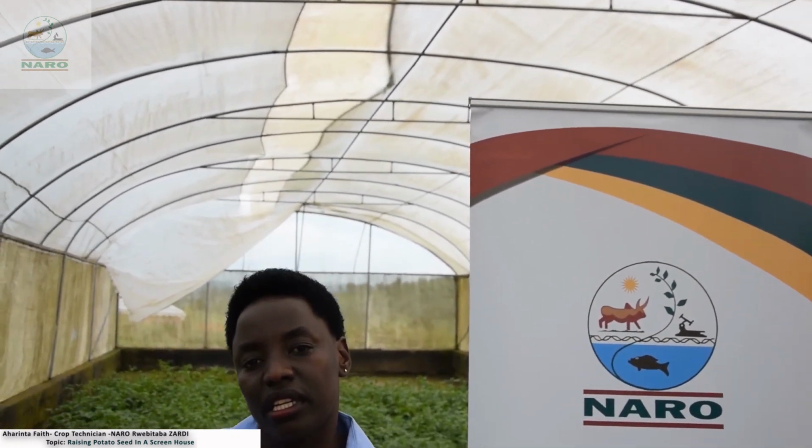It is actually the destruction of the foliage, the green vegetation. When you know that the plant has reached maturity, that is when you come and slash it off, mainly to harden the tubers. Because when you don't harden them, they will get some cuts and peelings, which may end up causing rotting of the seed.